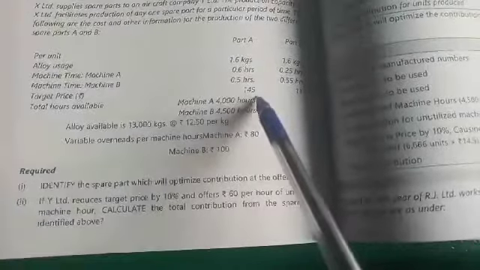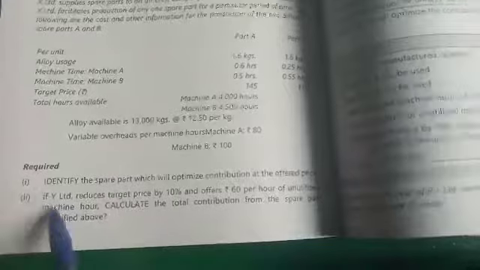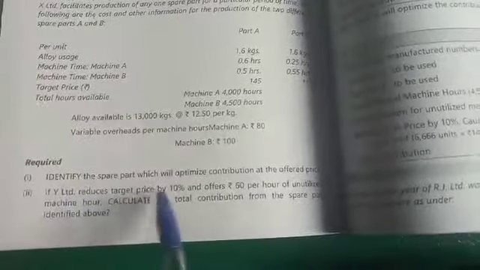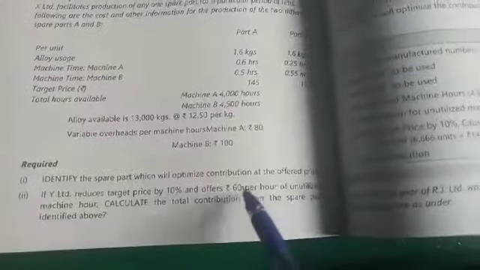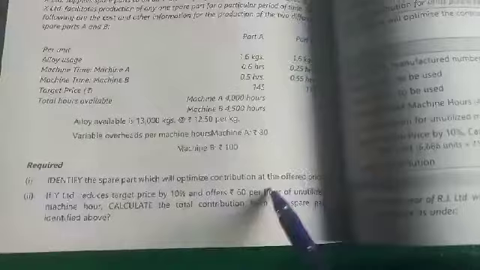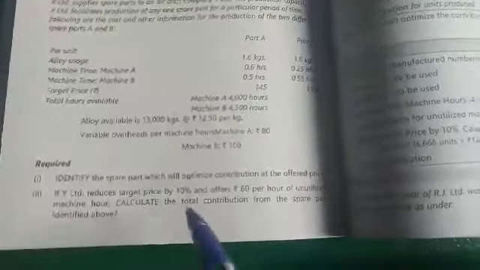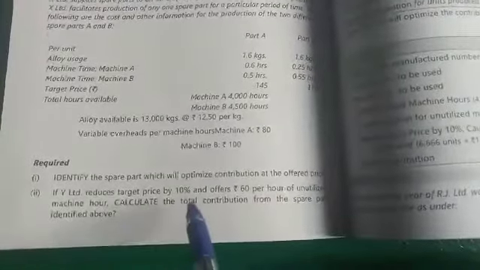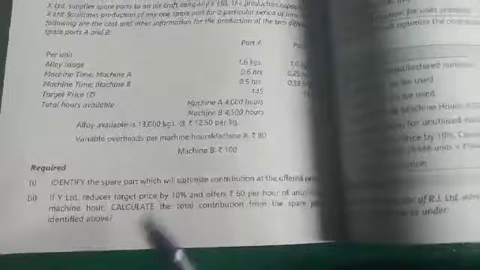Second, if Y Limited reduces the sale price by 10% and offers 60 per hour for the unutilized machine hours, then we have to calculate the total contribution of the spare part mentioned above.